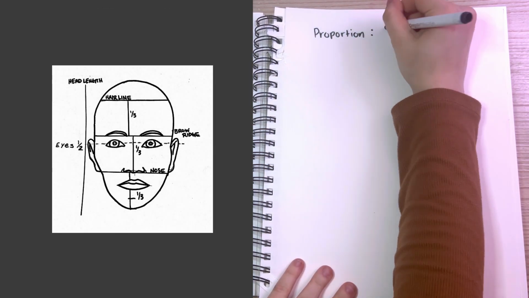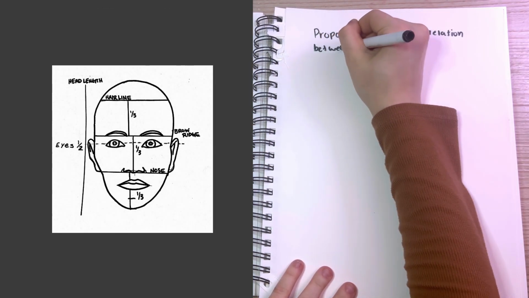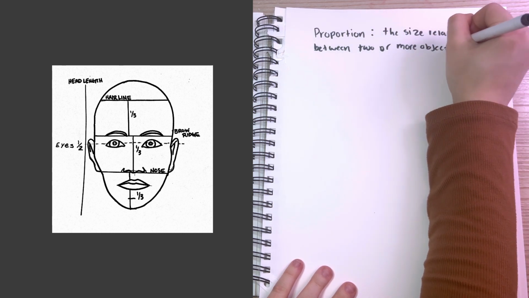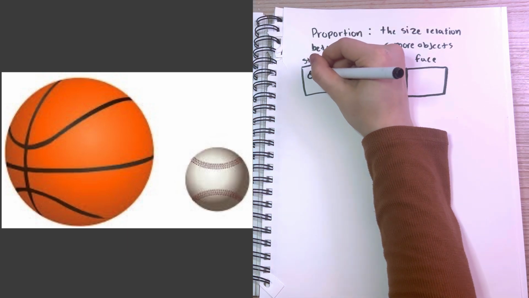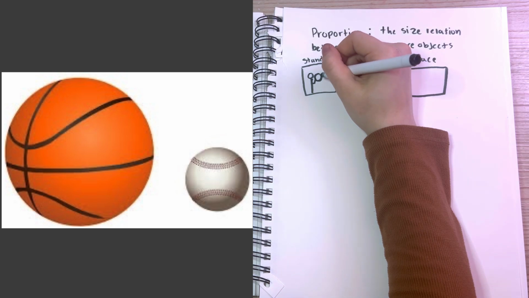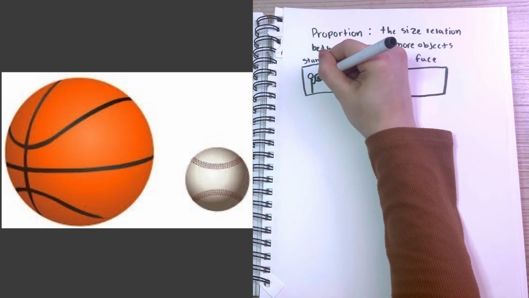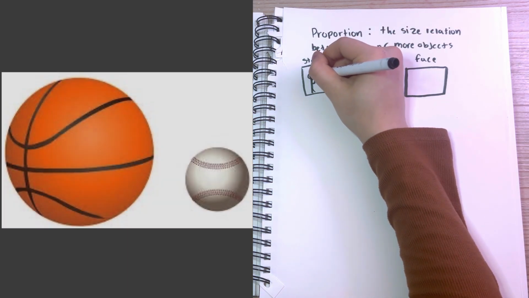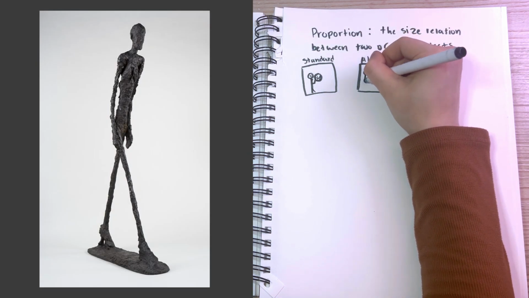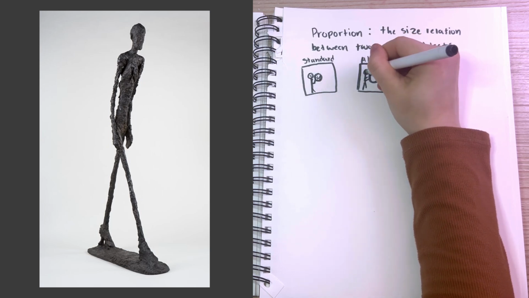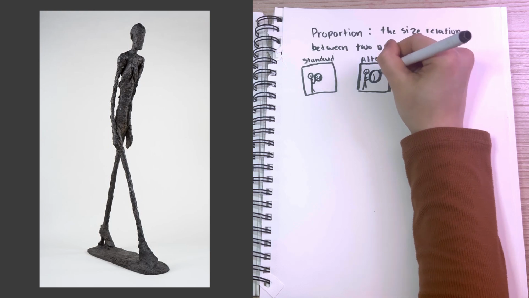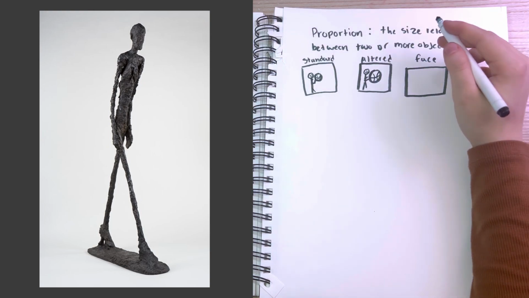Proportion refers to the relative size of parts in a design. It can either be natural or altered. Standard proportion refers to the typical or natural size relationships between different parts of the body or objects. It follows how things normally look in real life. An example would be a realistic human figure. The head is usually about 1/8 of the total height of the body. Altered proportion happens when the size relationships aren't really real. An example would be a big head with very, very small eyes, such as a cartoon character.